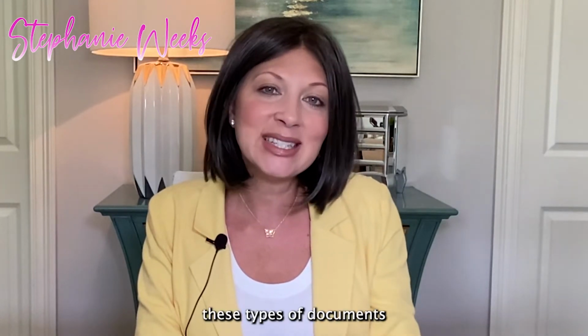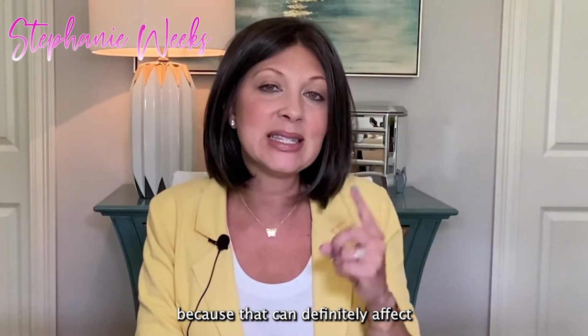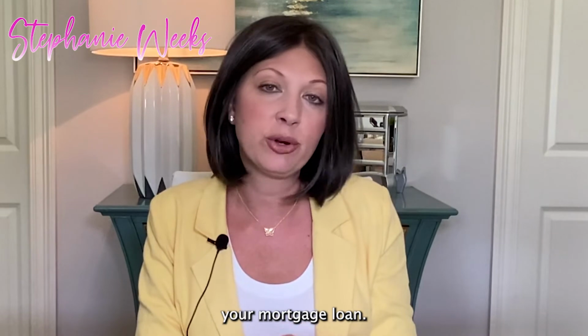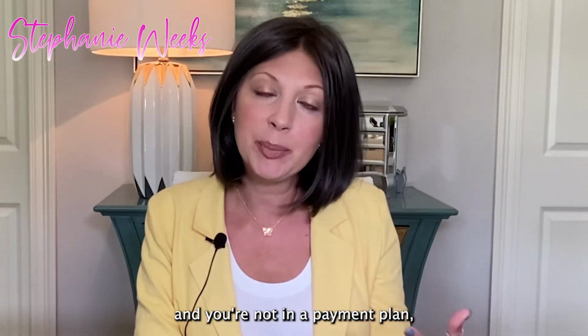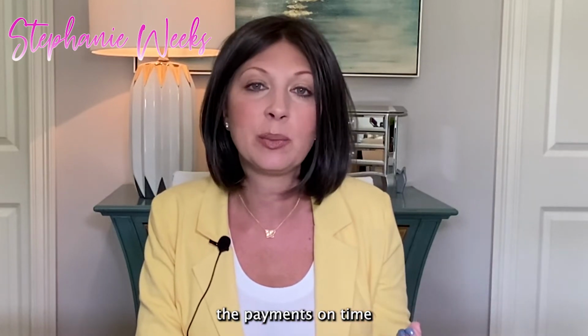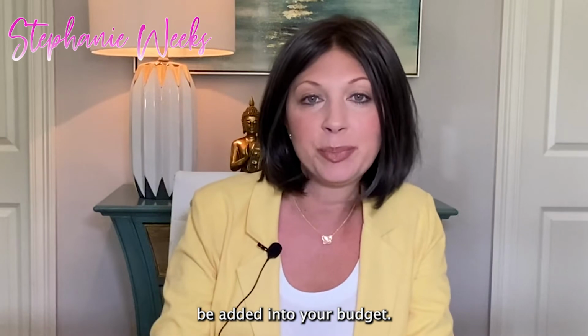One of the other things these documents tell us is if you owe money and if it's outstanding, because that can definitely affect your mortgage loan if you haven't paid the IRS the money that you owe, and you're not in a payment plan that can be verified with payments made on time, with that payment plan added into your budget.